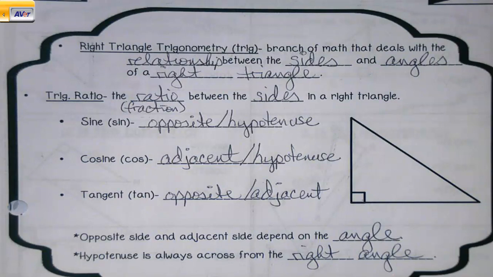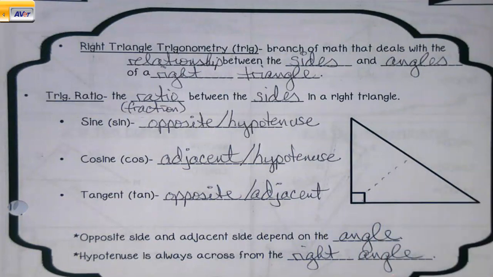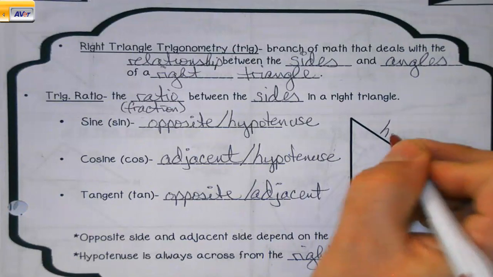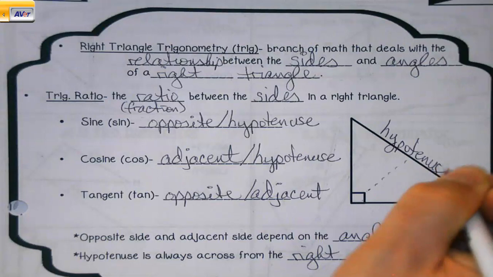So, how do I tell with these sides what's what? Let's start with these parts. Across from the right angle, the longest side is my hypotenuse.